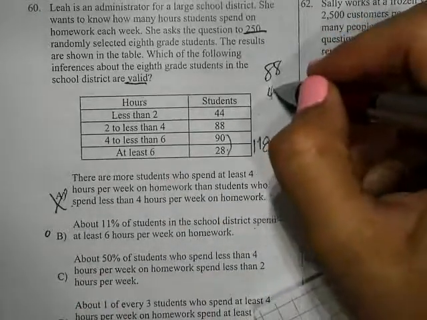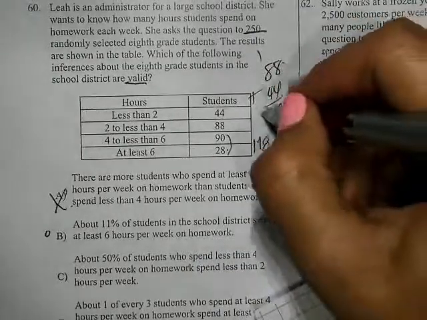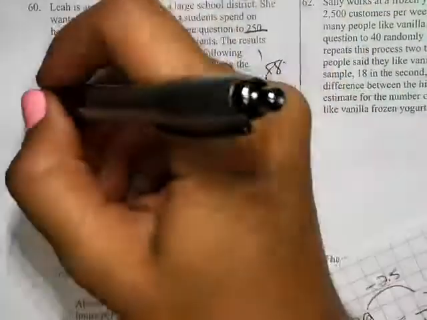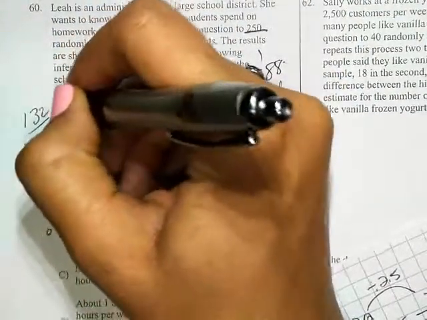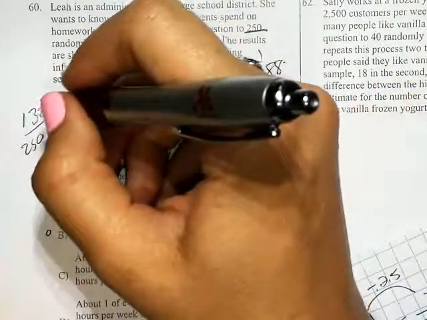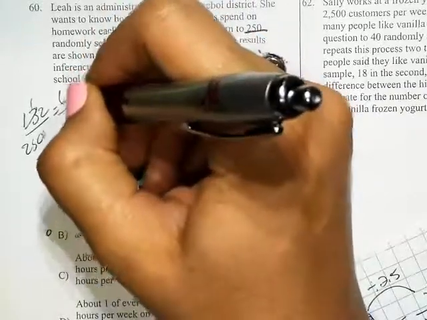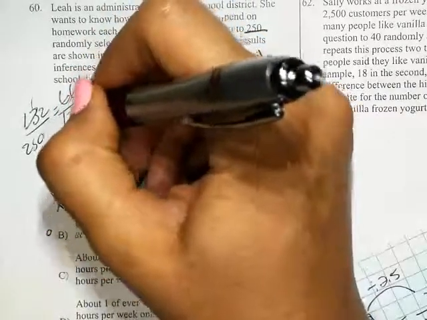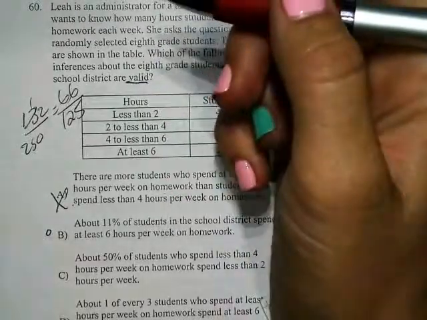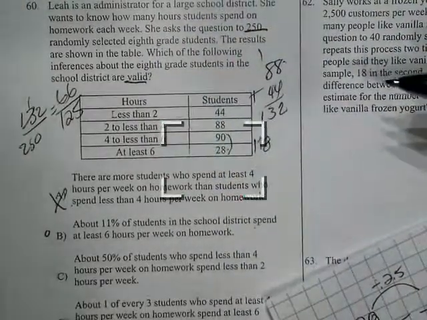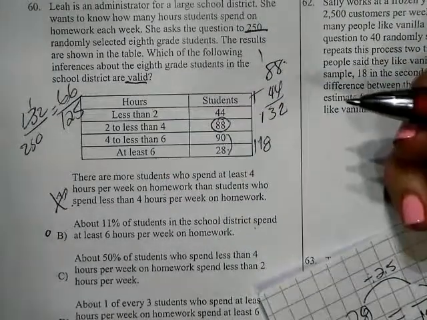Well, 88 plus 44 is 132. 132 over 250, divided by 2, goes in there 6 times. 66 over 125. Is not less than 88, is not 50%.